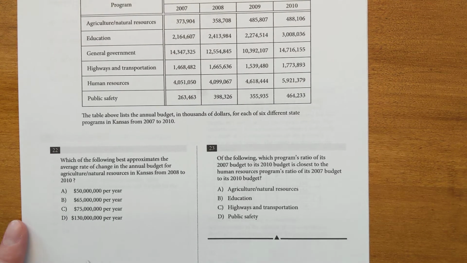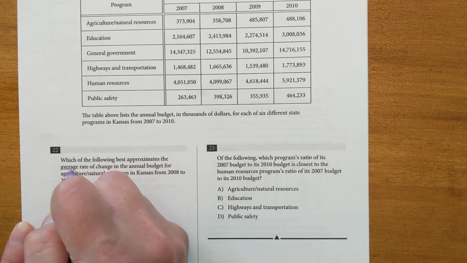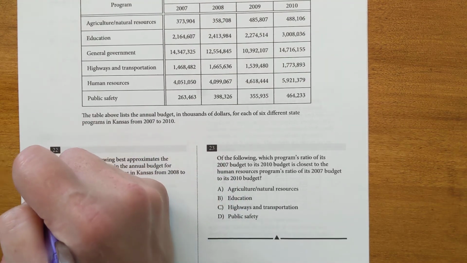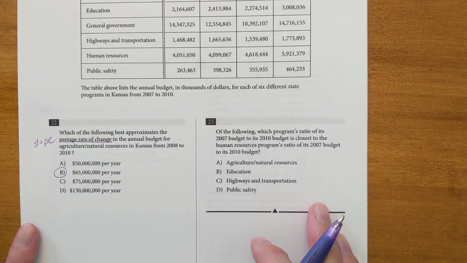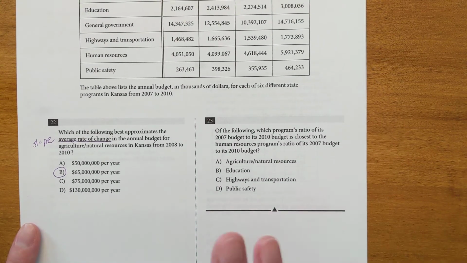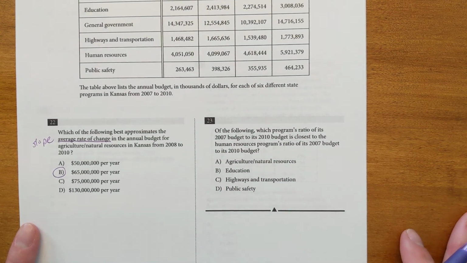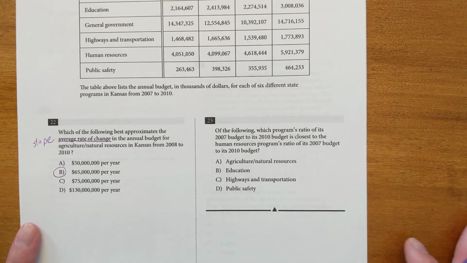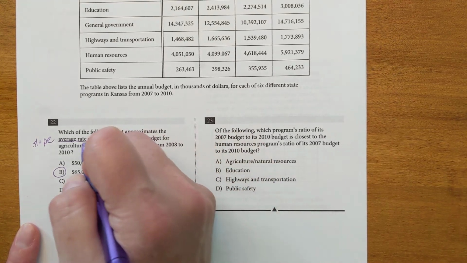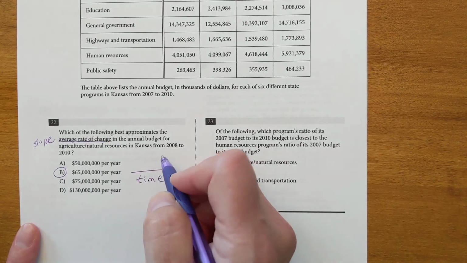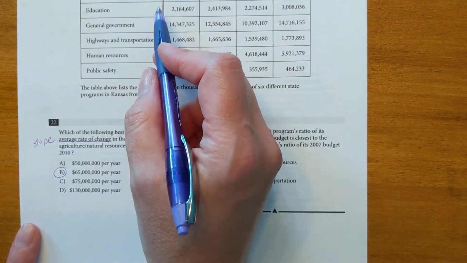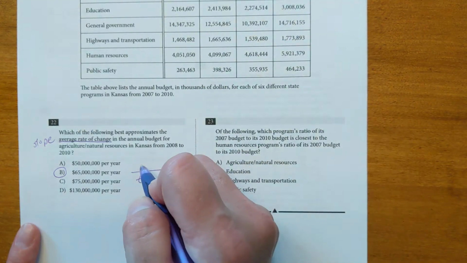Okay, the answer on this should have been B. Okay, so rate of change, I like to remind everybody, is just slope. They say slope a lot of different ways and use it a lot on all the questions. It's probably like the 5th question we've had that has something to do with slope. So the rate of change is the time change on the bottom, and then on top, it's going to be the numbers for the budgets.